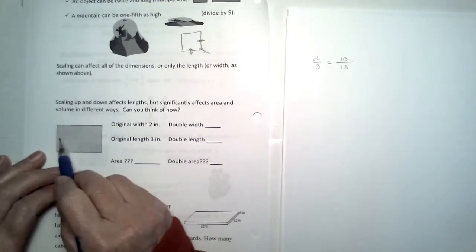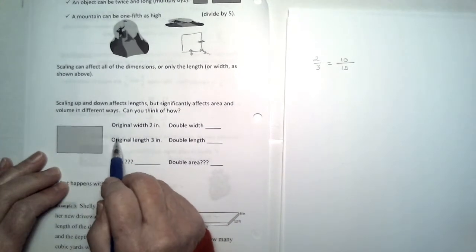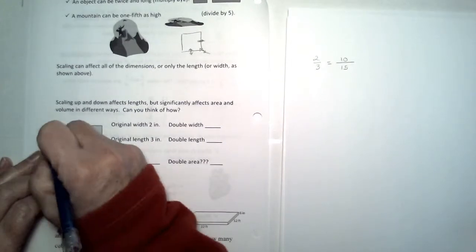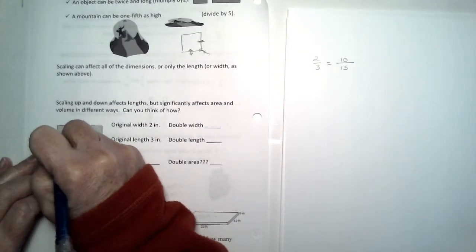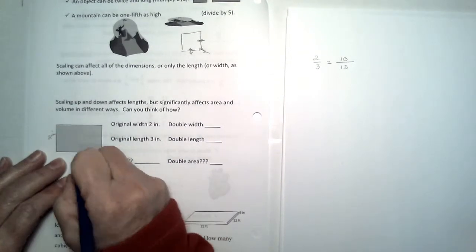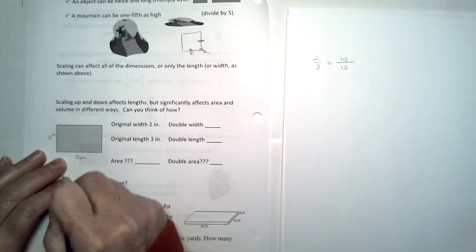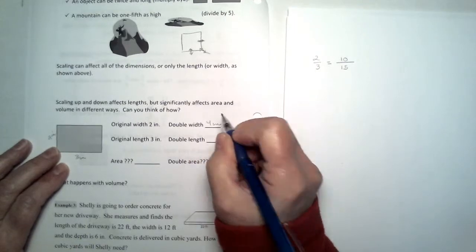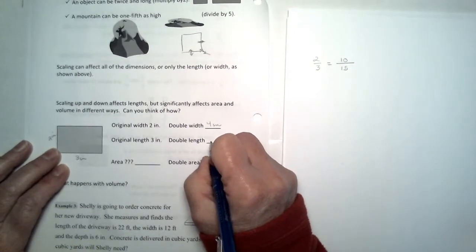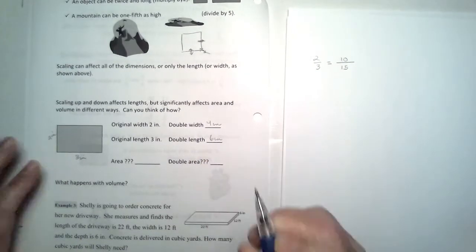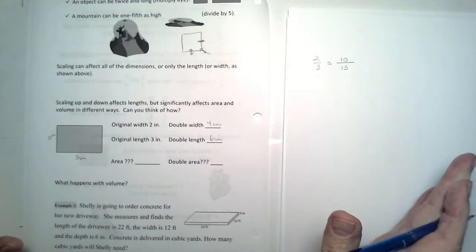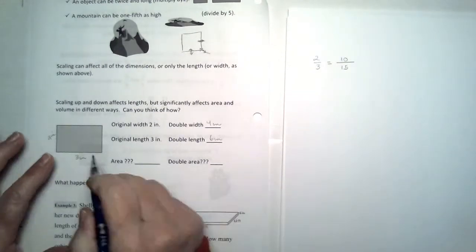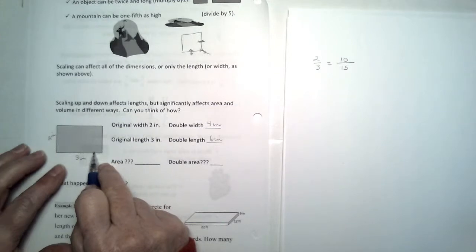So if in this figure I originally started with an original width of 2 inches, and an original length of 3 inches, I could double the width, so that's going to be 4 inches, and I could double the length, and that's going to be 6 inches. But what happens to the area? This is really interesting.